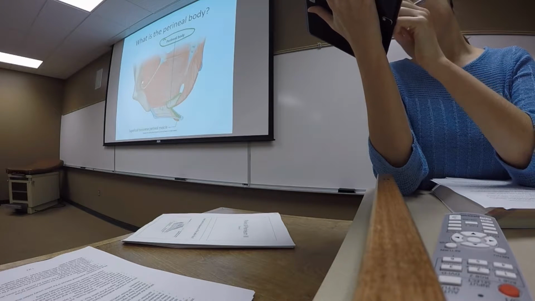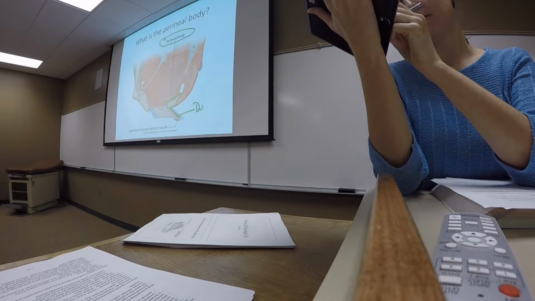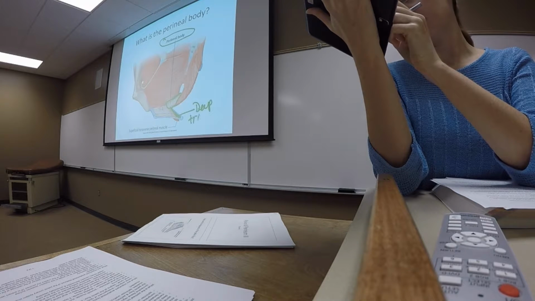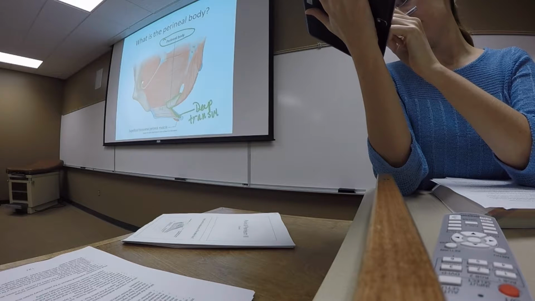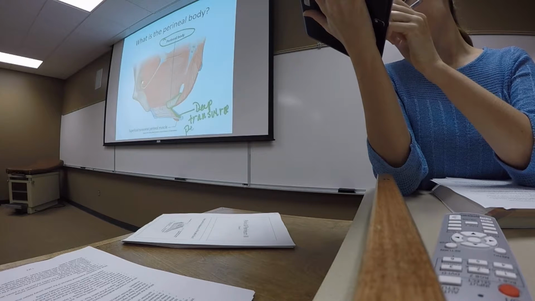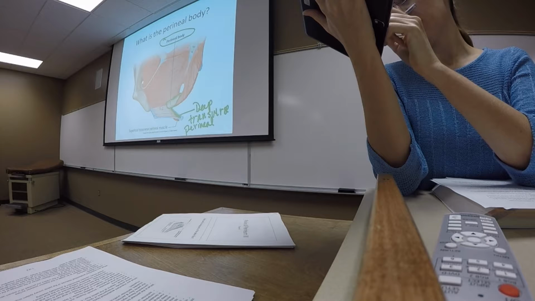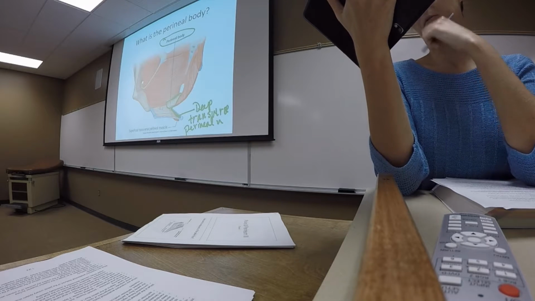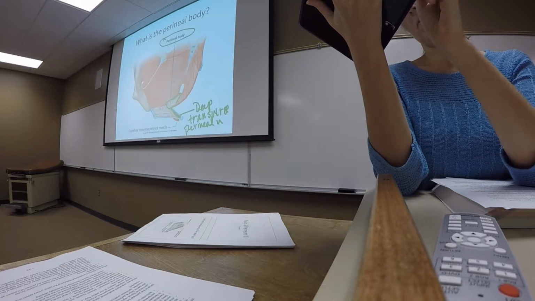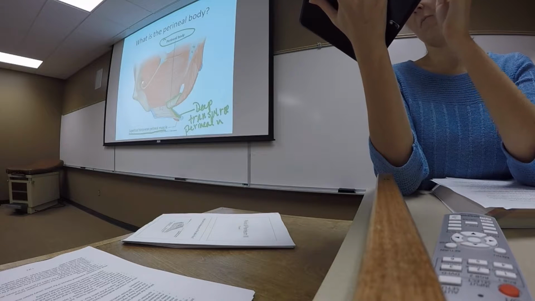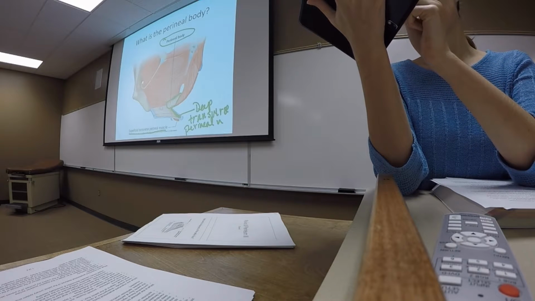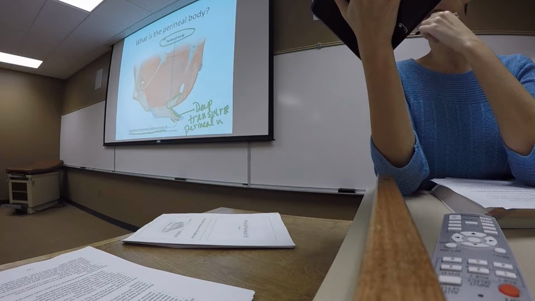So this would be the deep transverse perineal muscle inside the perineal pouch, and then we also have the superficial transverse perineal muscle below the perineal membrane that also attaches to the perineal body.